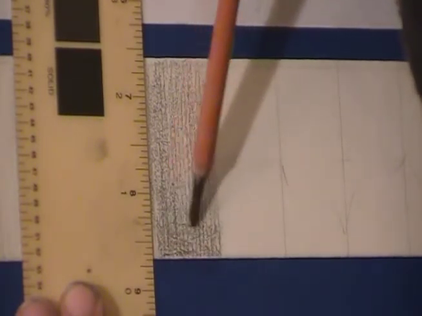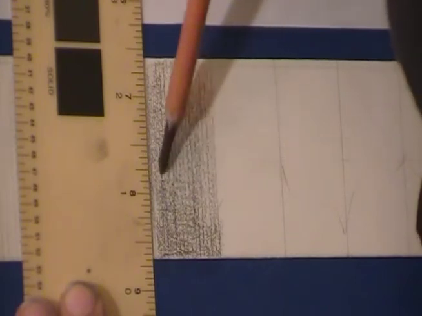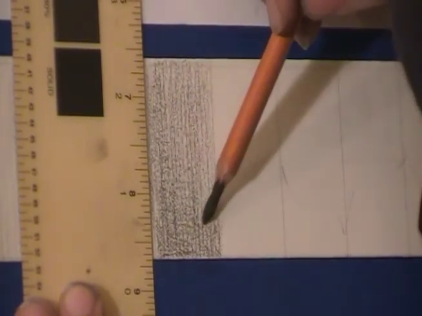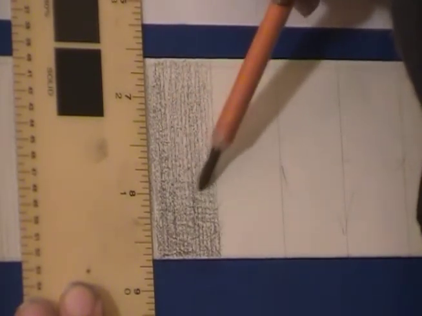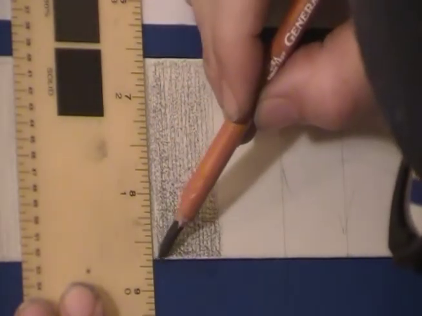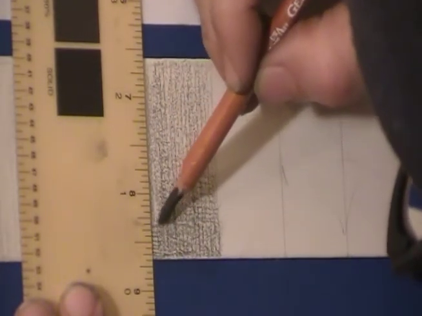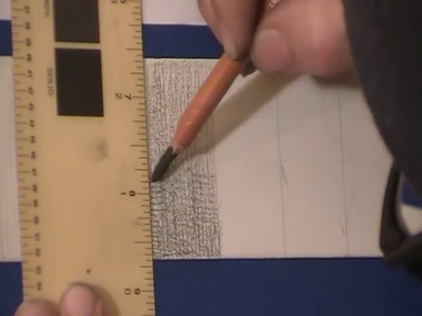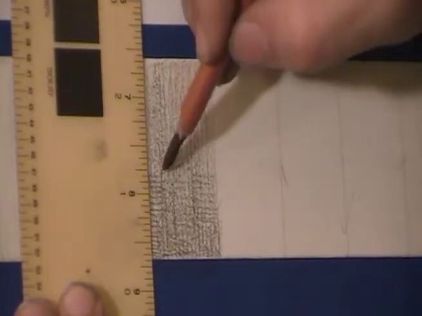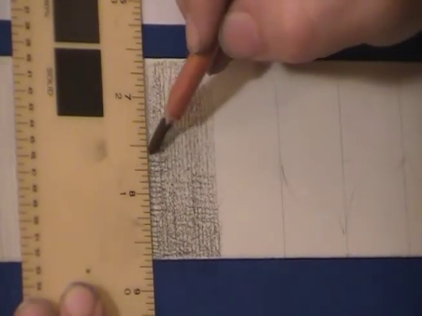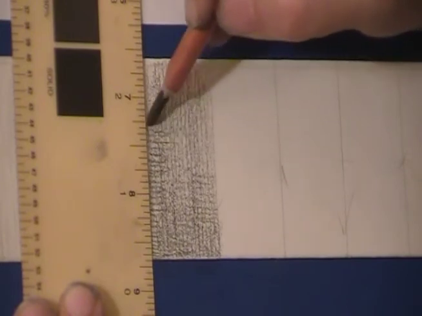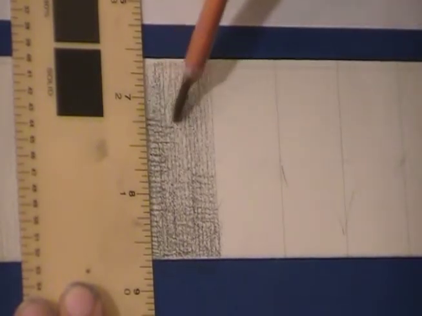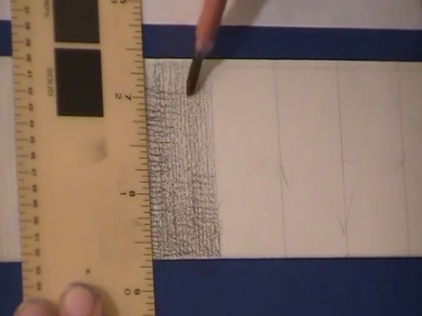You've got to be patient, gang. If you're trying to get this done and it's due tomorrow, I know, welcome to college, that's the college life, but try not to do that. See how I'm doing this? I'm really making it work. Now I'm just coming in here and hatching this in.